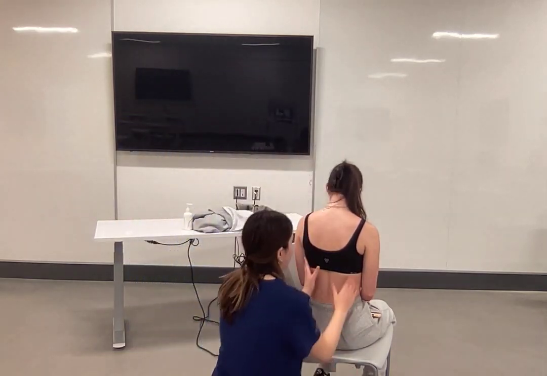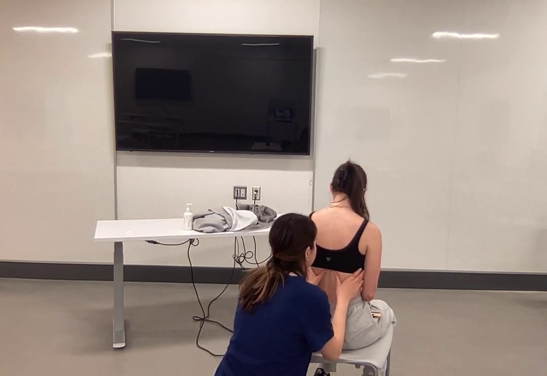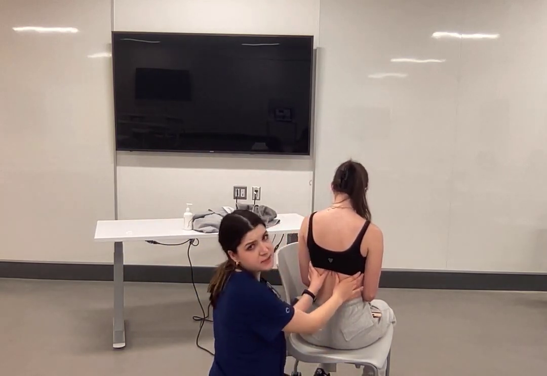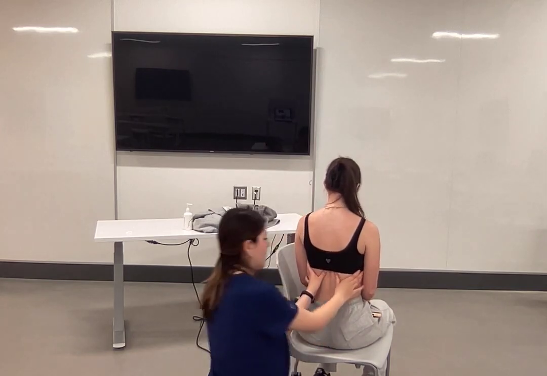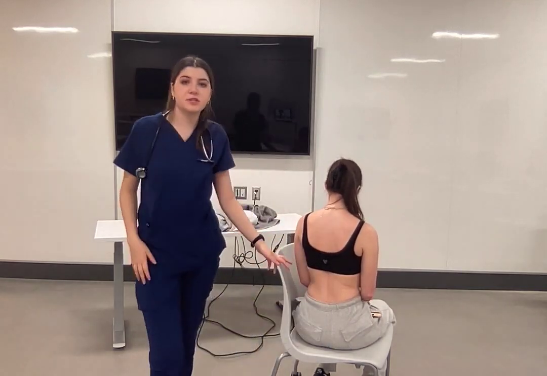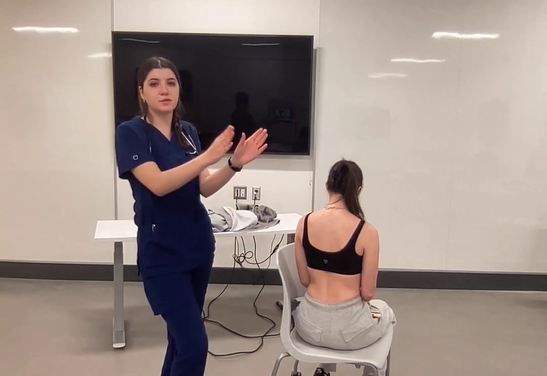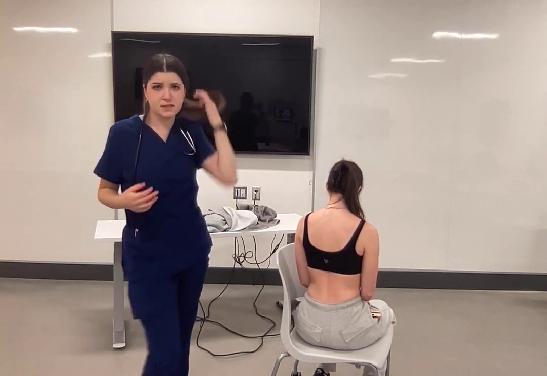So William, I'm just going to place my hands. I'm going to pinch a little. I'm going to get you to take a big deep breath in and out. Ready? My patient's symmetrical lung expansion is present, as my fingers were able to move together and apart symmetrically.